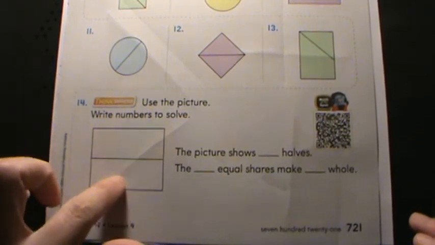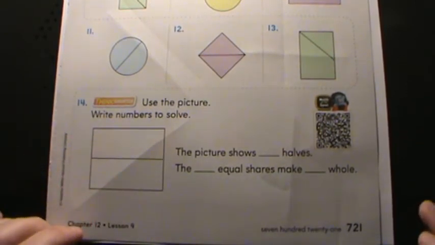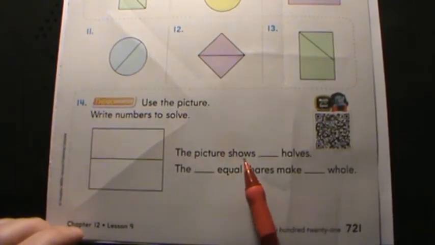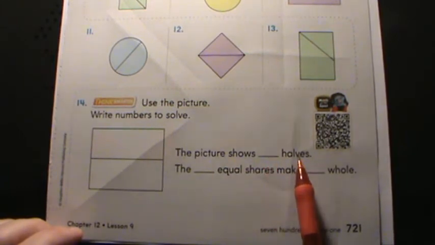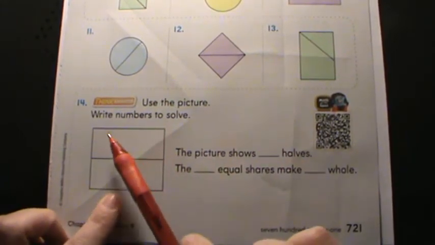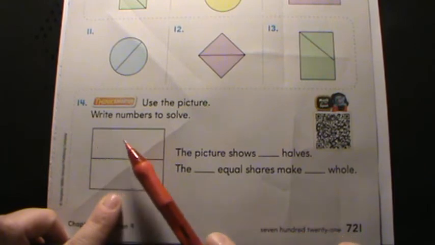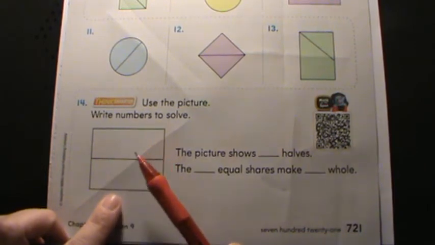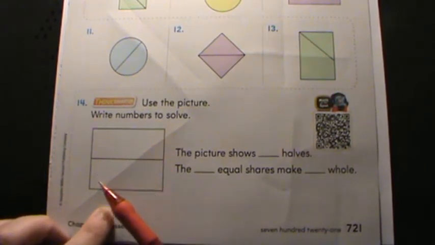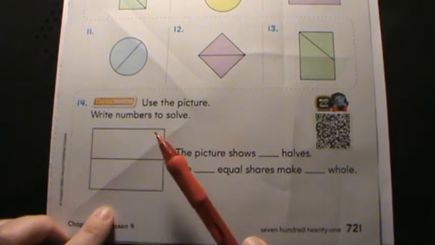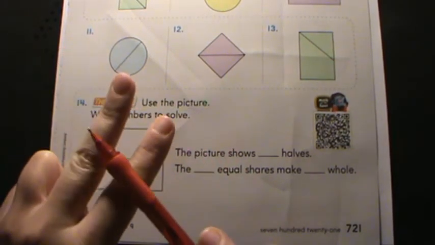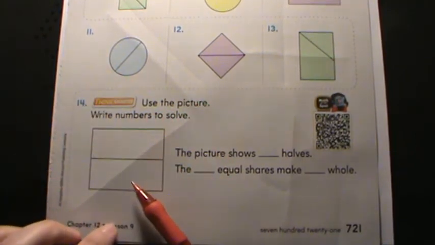Number 14 says use this picture and write numbers to solve. So the picture shows how many halves. So like I said before, this is 1/2 and this is 1/2. So if you have one piece here and one piece here, that is a total of 2 halves, right?